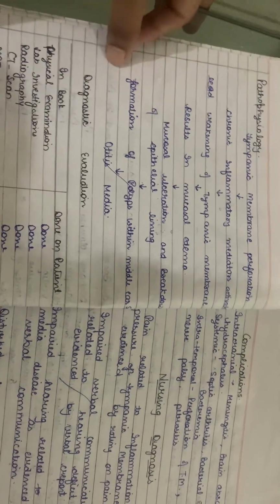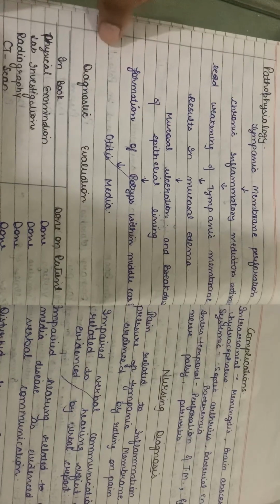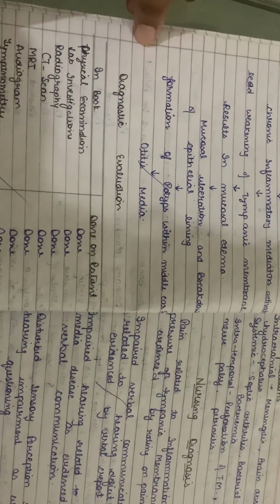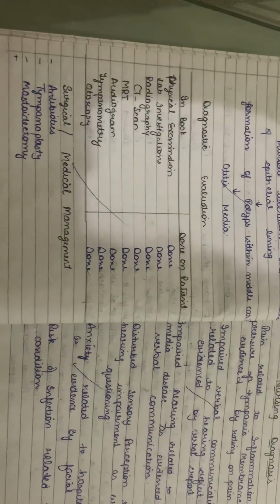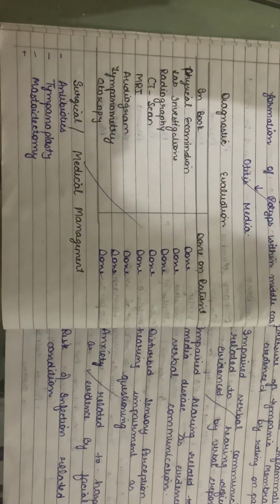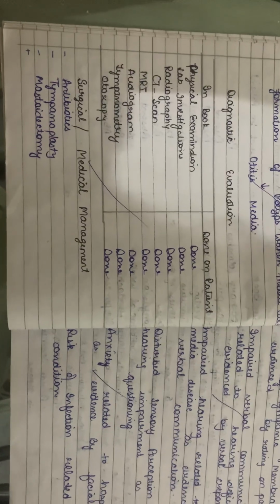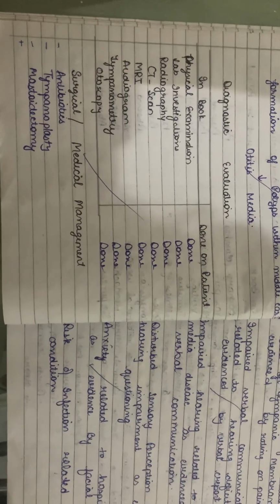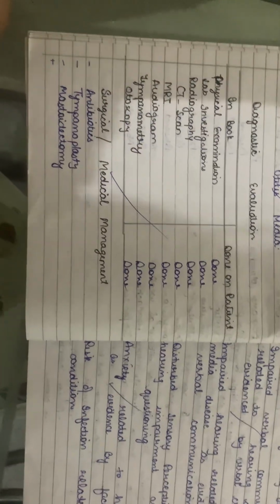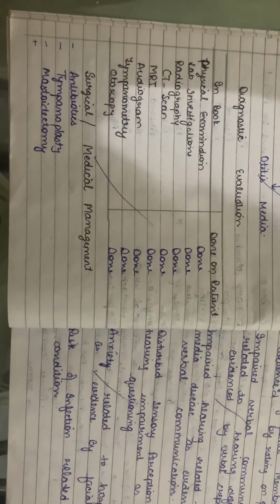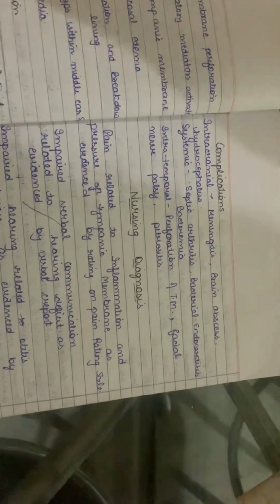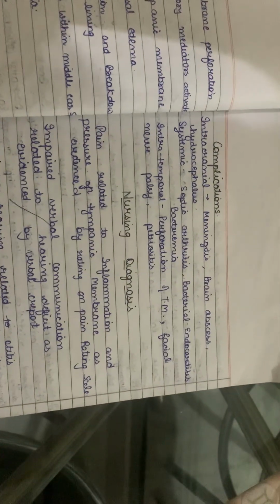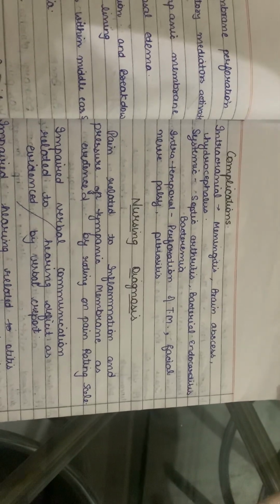All these pathophysiological factors lead to otitis media in the middle ear. Then you have to mention the diagnostic evaluation, what is mentioned in the book and what is done in the patient. And at the last you have to mention surgical and medical management along with the complications after the procedure or complications of the disease condition.